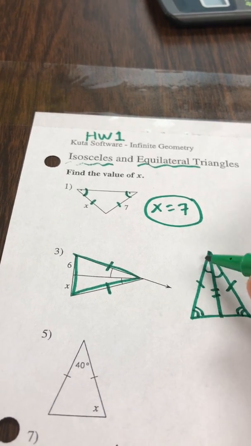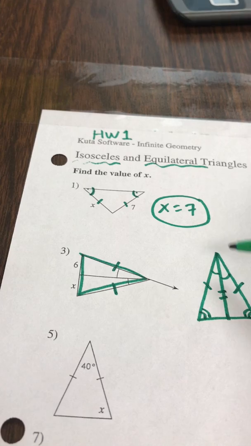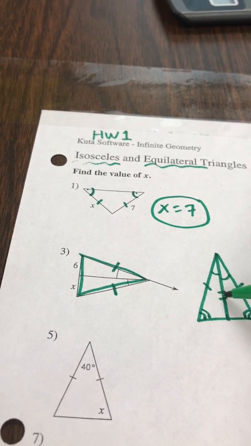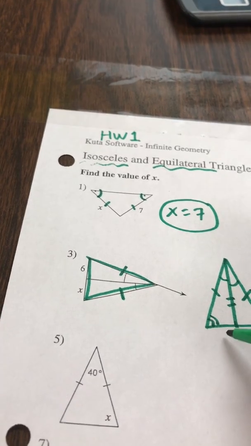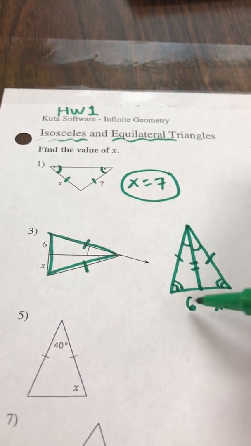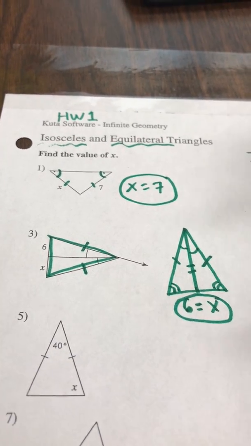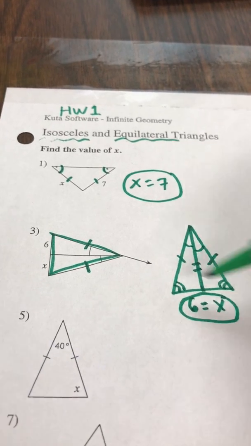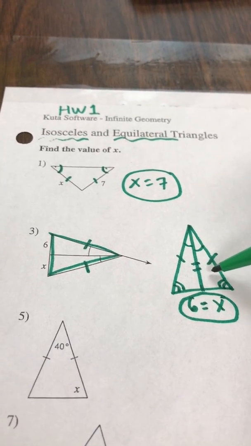And so probably for a couple of different reasons, angle-side-angle or side-angle-side, I actually know that this side, so if this is 6, this would have to be x. I know that these two sides have to be equal. And I think we can use a few models to make sense of this, but I think it makes sense that the left triangle has to equal the right triangle.